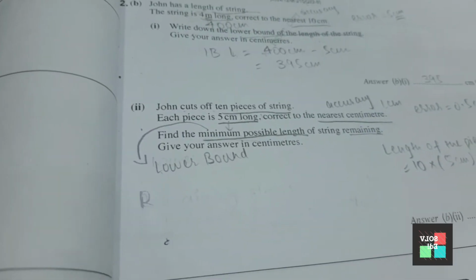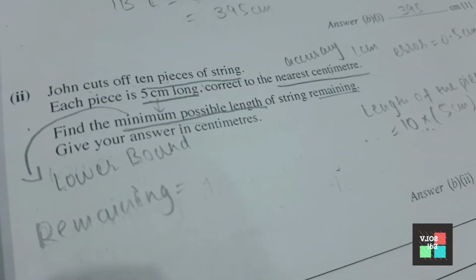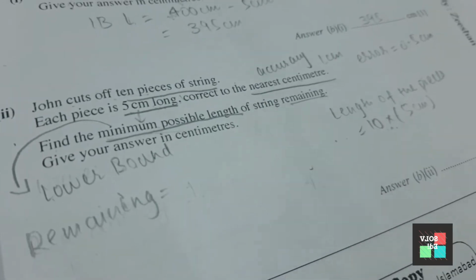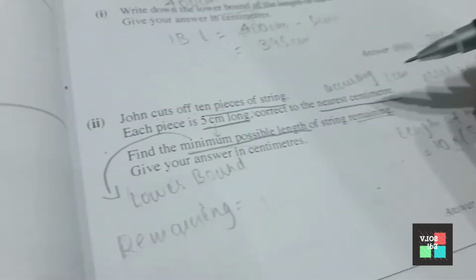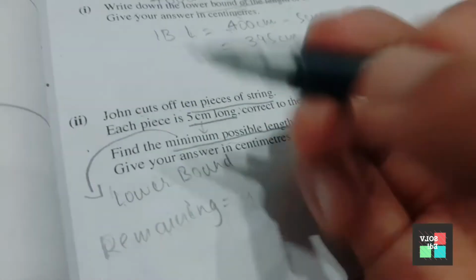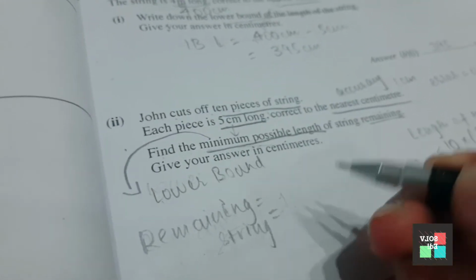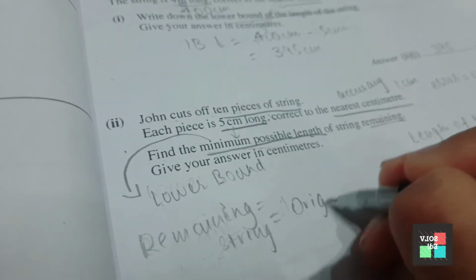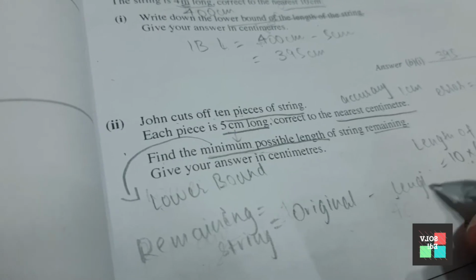The string remaining is obviously going to be the original length of the string, subtract away the length of the pieces. So we need to find the minimum possible, so the lower bound remaining string, and that is going to be equal to original, subtract away length of the pieces.